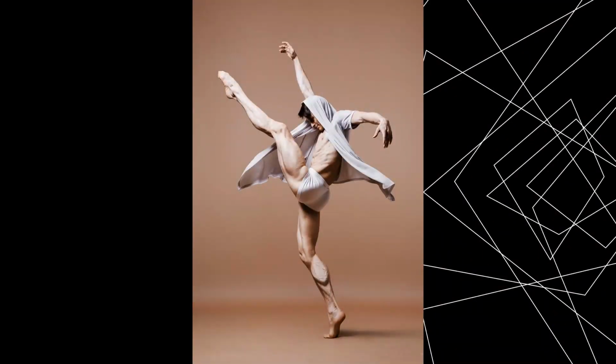This is our final short pose, and you can see how dynamic the pose is. Try to capture those lines as best you can. 30 seconds.